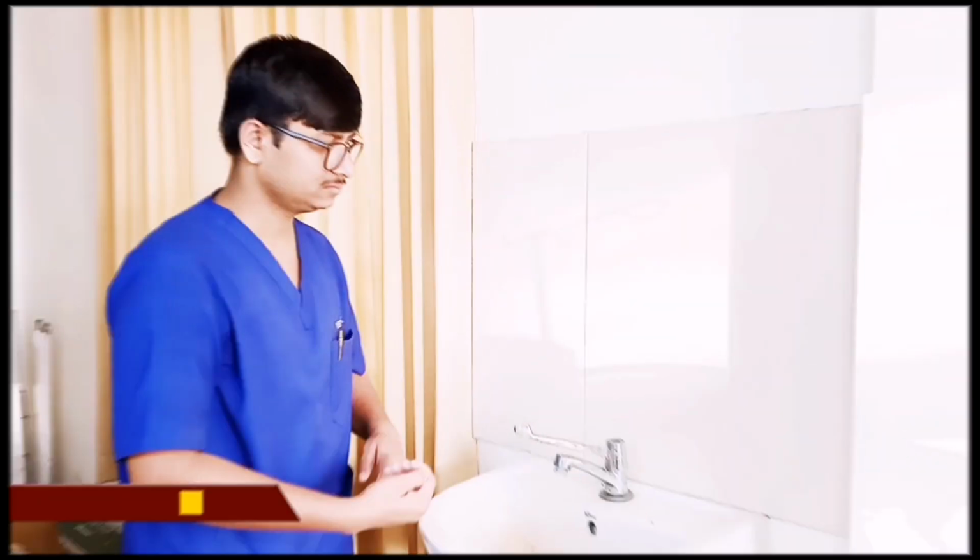Let us move on to general physical examination. Before general physical examination, perform hand washing.